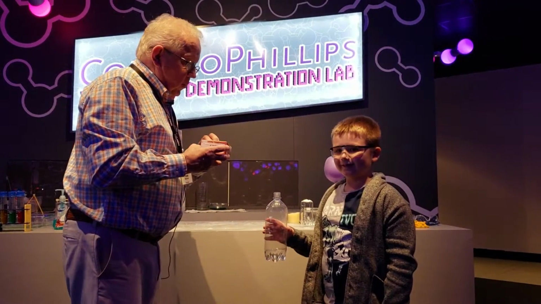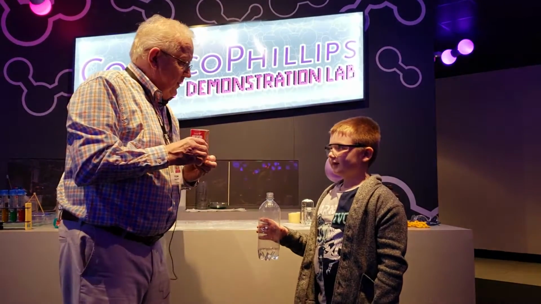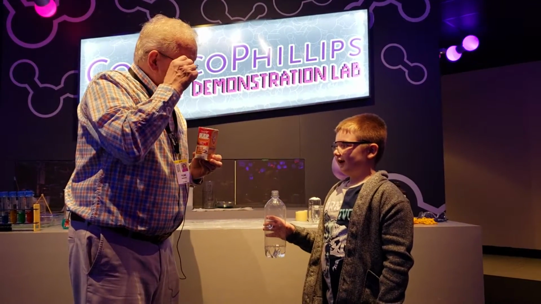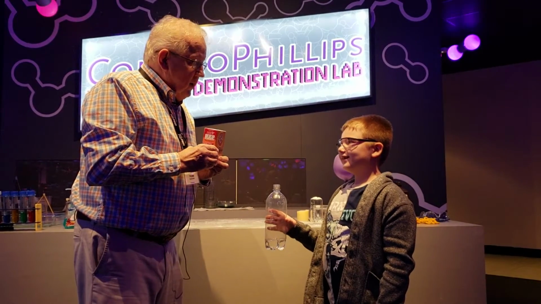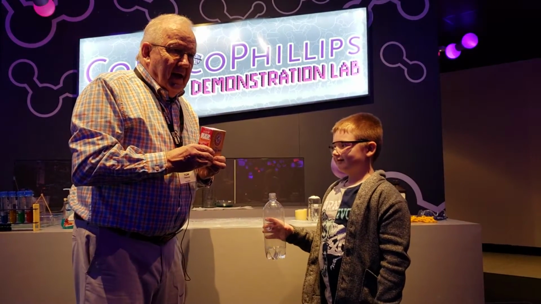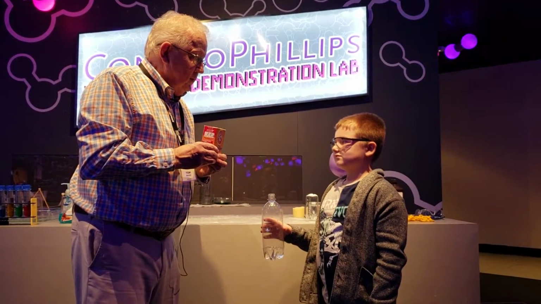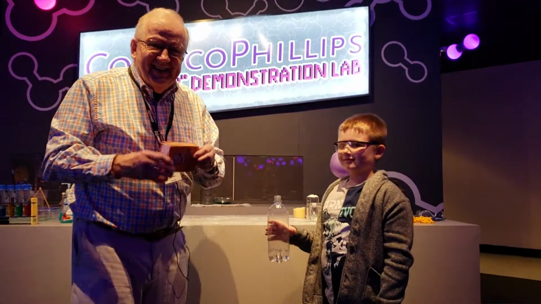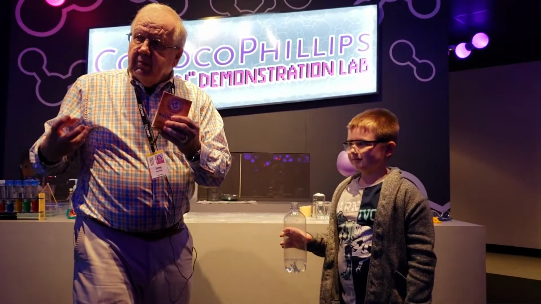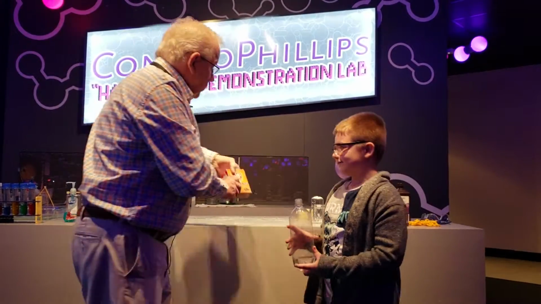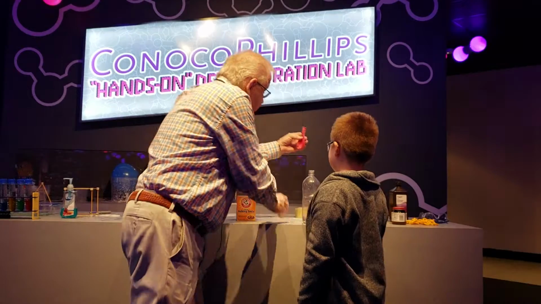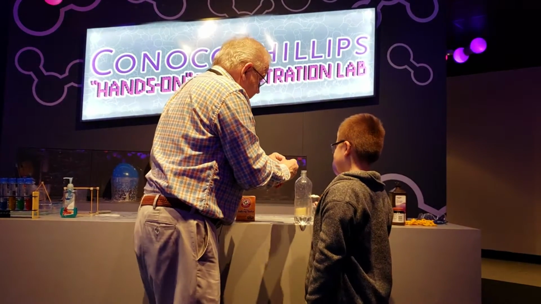Okay, so why do we use baking soda to bake with? You have any idea? I think soda. Okay. Actually, the recipe says to use baking soda. That's what we use. It gives off a gas in our cookie and muffin mixture, makes it nice and fluffy. So anyways, I've got some baking soda in this balloon. We're going to put it over top of the bottle.